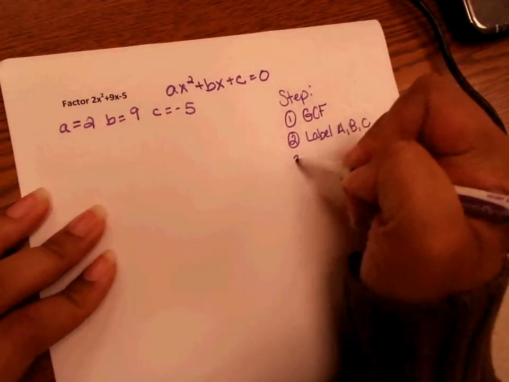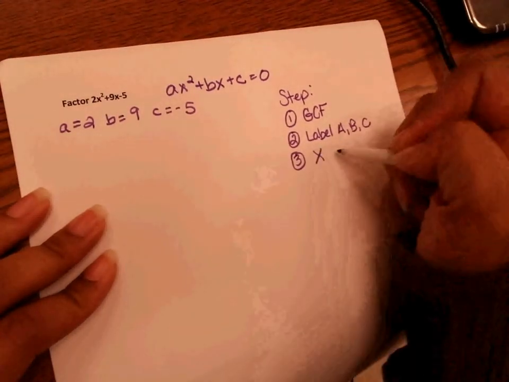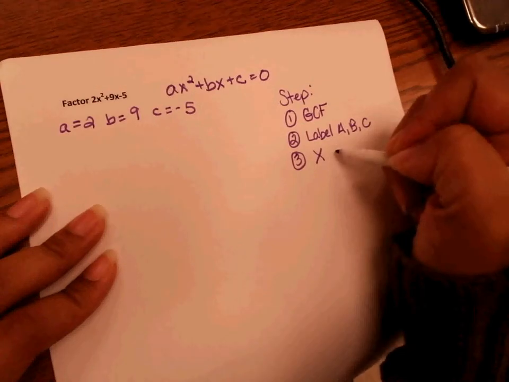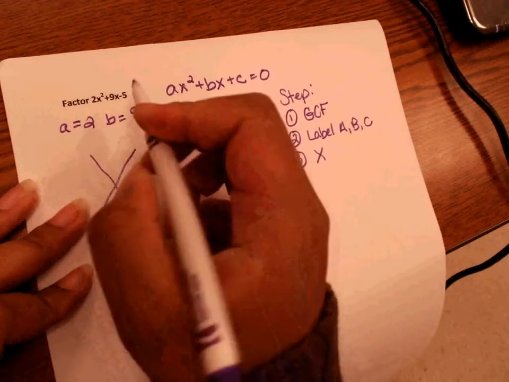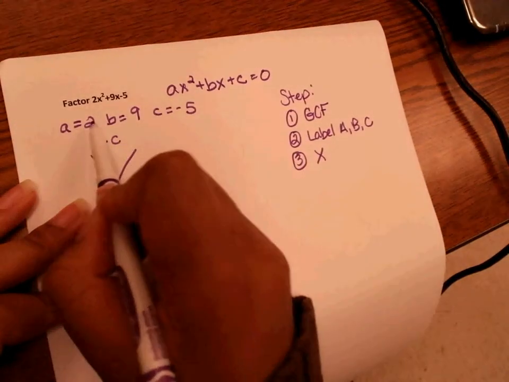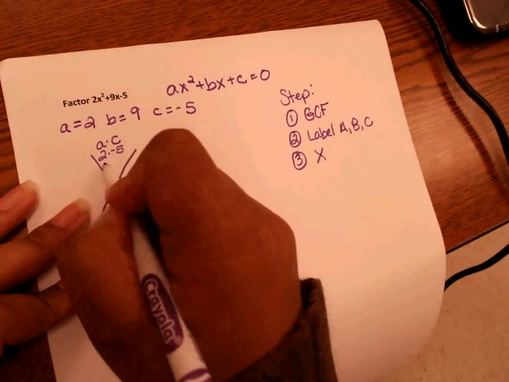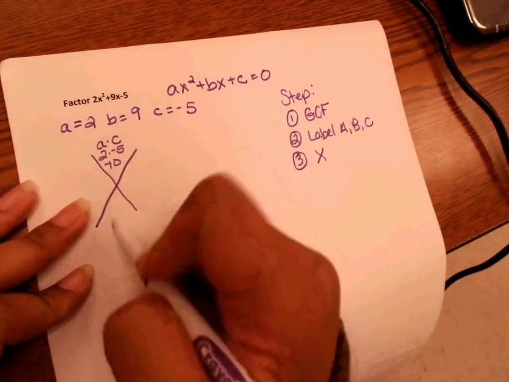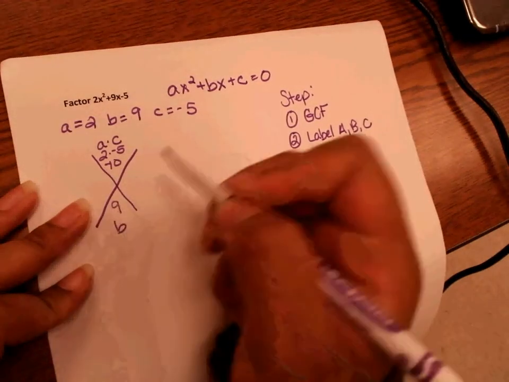After I label A, B, and C, then I'm going to use our X box or X games, which means I'm going to draw an X, and then remember at the top of my X, I'm going to do A times C. So 2 times negative 5. What's 2 times negative 5? Negative 10. And then at the bottom of my X, I'm going to put my B value. My B value is 9.